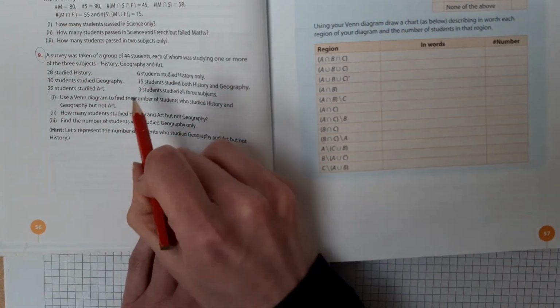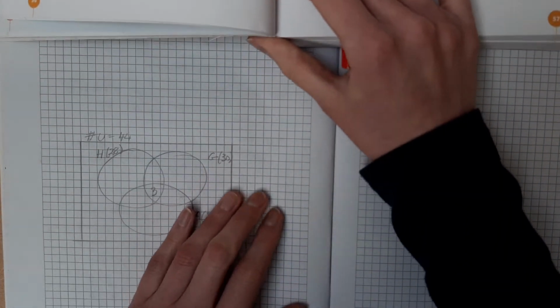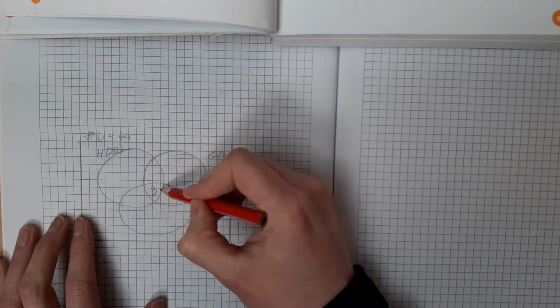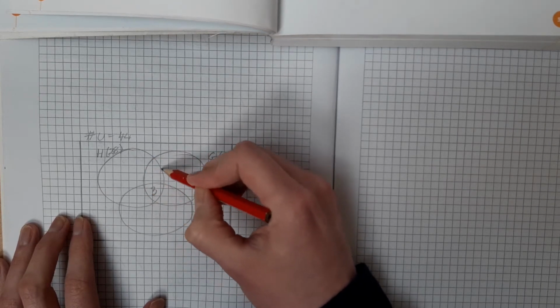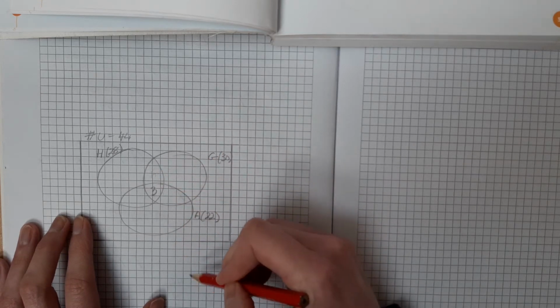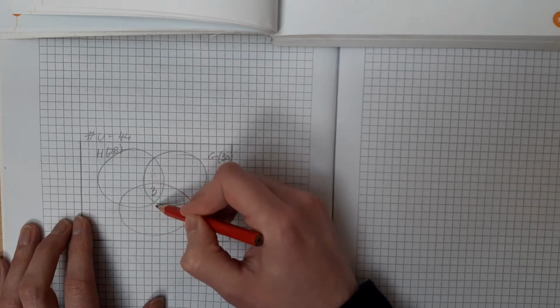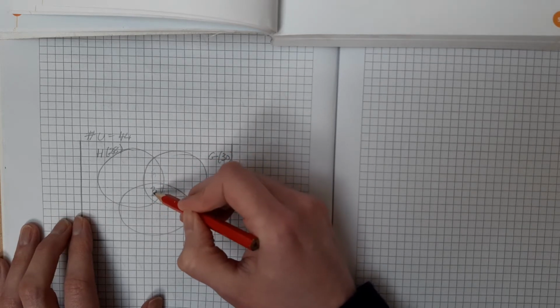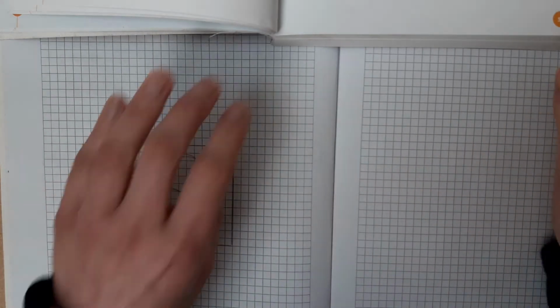It then says 15 students studied both history and geography. This is history and geography all inside here. Okay, history and geography has to be a total of 15. If I put 15 directly inside there would be a total of 18 people that studied history and geography. So if I need 15 in total, I need to take away the 3, so that means there's 12 inside there.